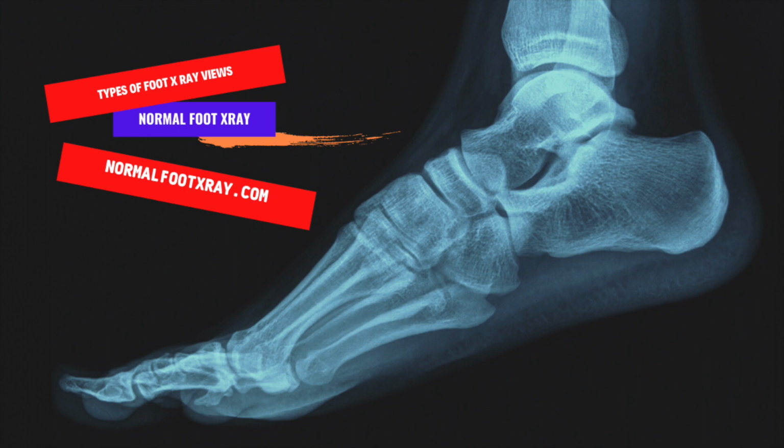The doctor should take 3 foot X-ray views, including an anterior-posterior view. These views are necessary for proper diagnosis. In addition, the physician will order a medial lateral view to evaluate the position of the bones in the foot. Having an oblique view is helpful to see if there is any bone growth or injury.